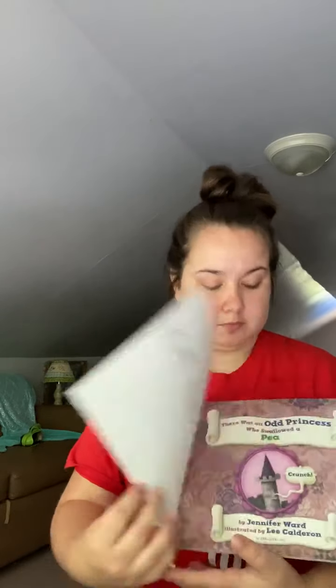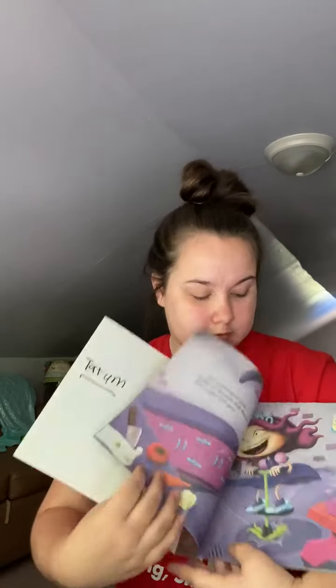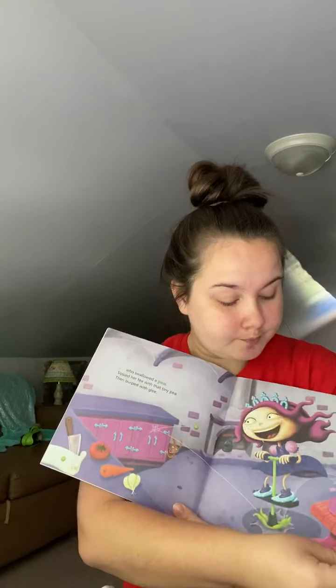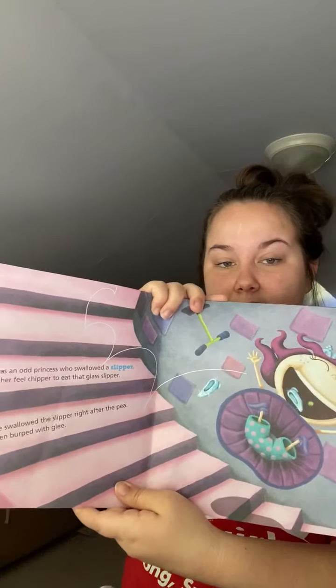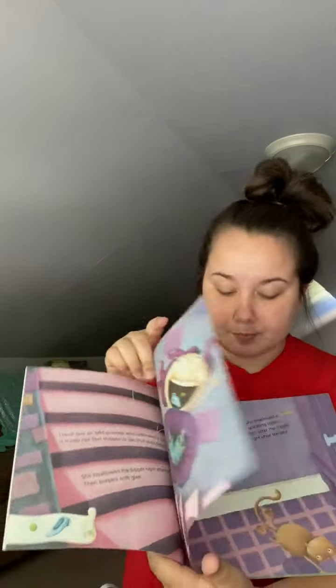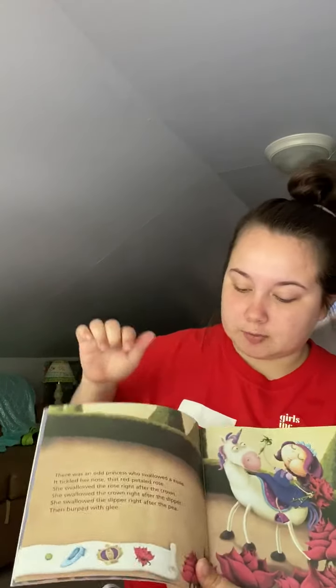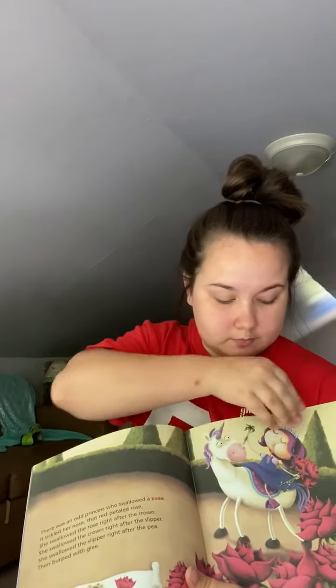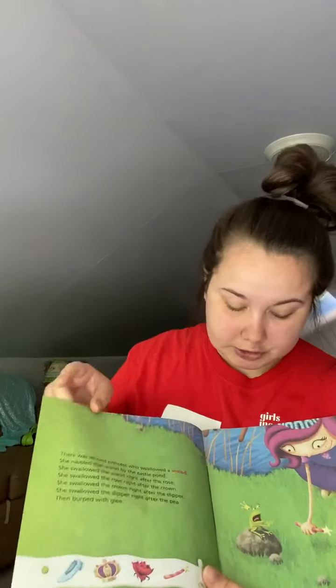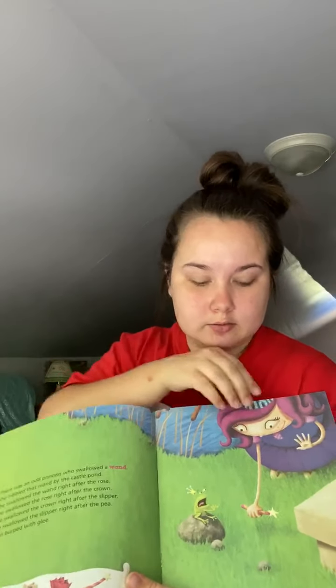So the first thing that the odd princess swallowed was the pea. She swallowed the pea very first. After the pea, what did she swallow? The slipper. So she swallowed the slipper next. After the slipper, she swallowed the crown. After the crown, she swallowed the rose. Then she swallowed the wand.